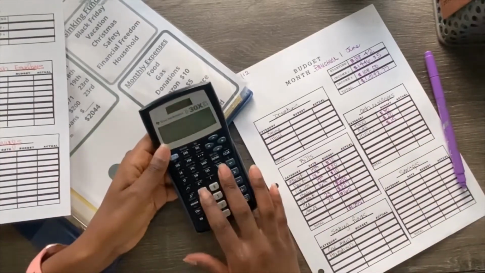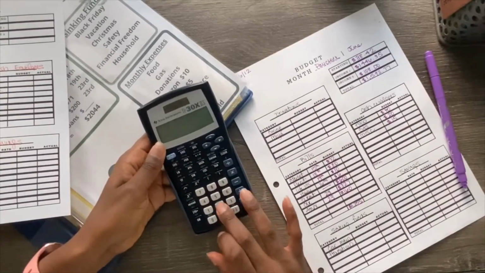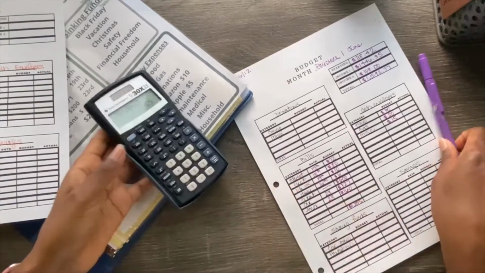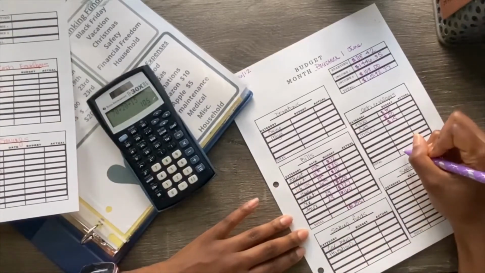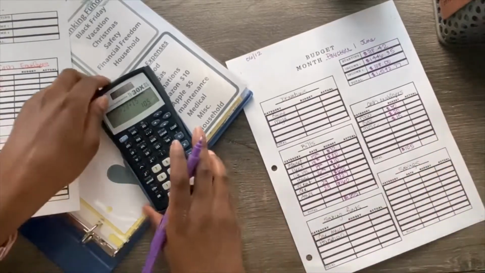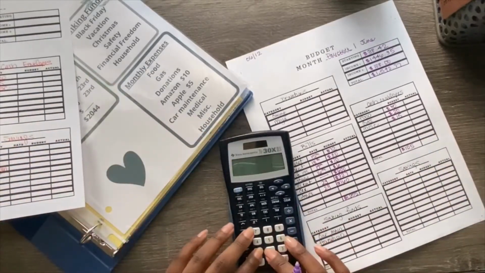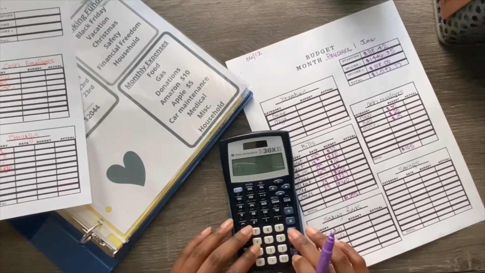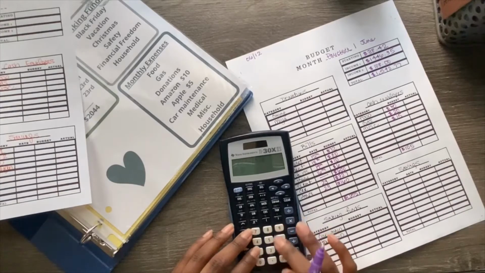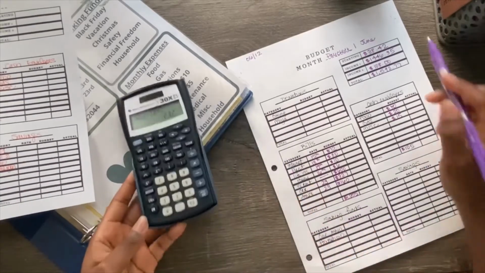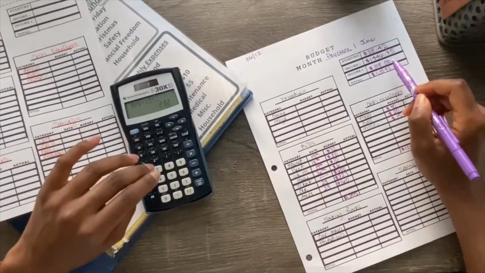So let's calculate. 70 plus 20 plus 15. That's 105. Boom shakalaka. So we got 105. Now let's plus 1255. Boom. 1360. I'm gonna minus 1592. It's gonna give me a negative number because I put it in backward. That's $232. Now I know for a fact $108 is gonna go towards savings and debt.